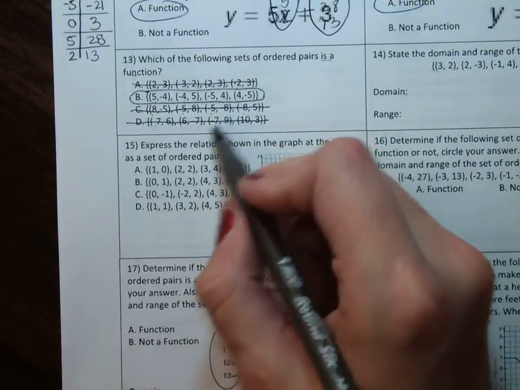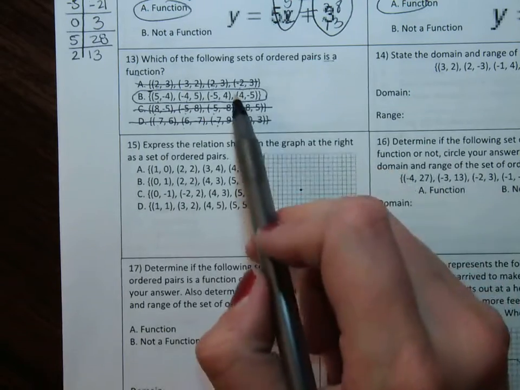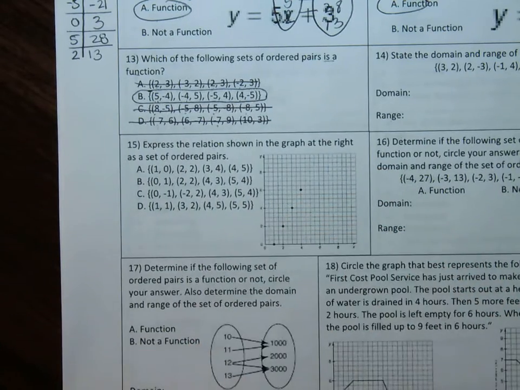Again, you can map each of these out if you want to, or you can just look and see if the x repeats or not. If you have a hard time looking at this and seeing if it's a function or not, again, map it out.